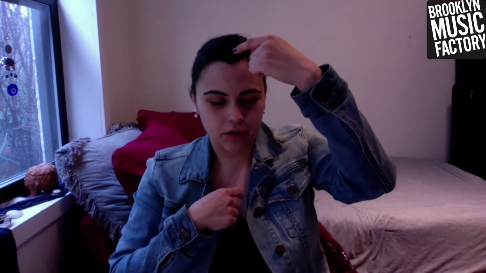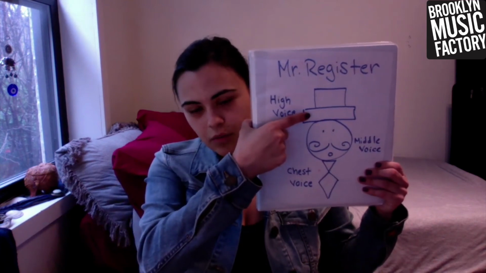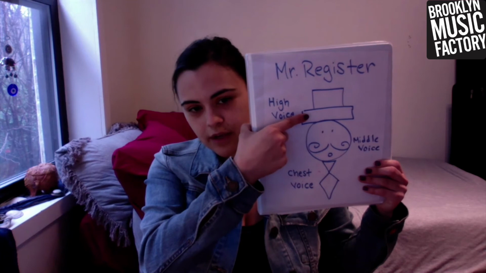Now I'm going to use my siren and keep humming in the front of my face, and I'm going to keep going, imagining like I'm humming up a line, and I'm going to go to my high voice, which is where the top hat happens. So once I get into my high voice, the vibration should no longer be happening here, okay? It should feel kind of ringy in your head. So I'm going to start all the way in my chest voice again, go through middle, and then once I feel the vibration stop, I know that I've reached my head voice.